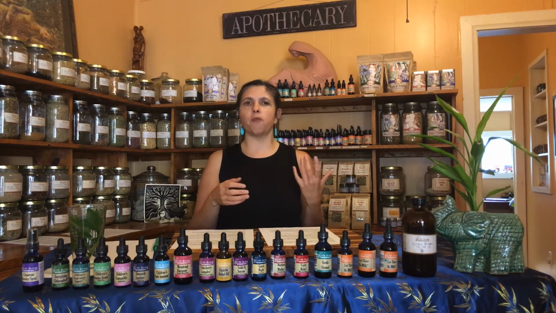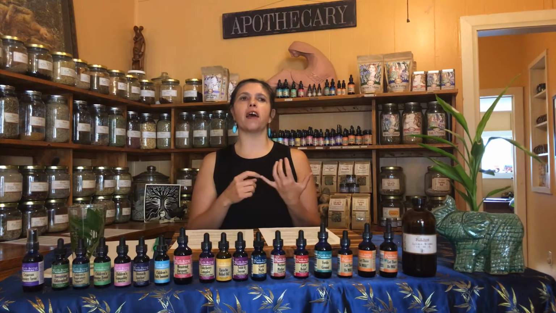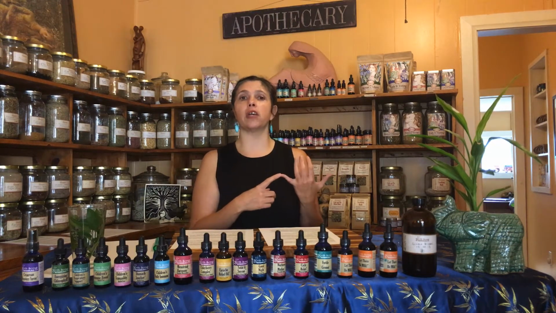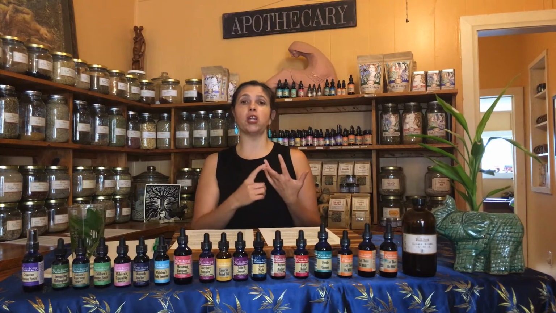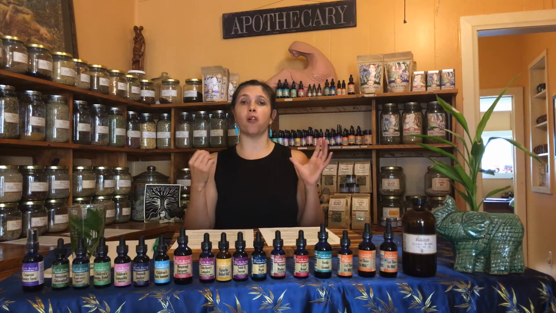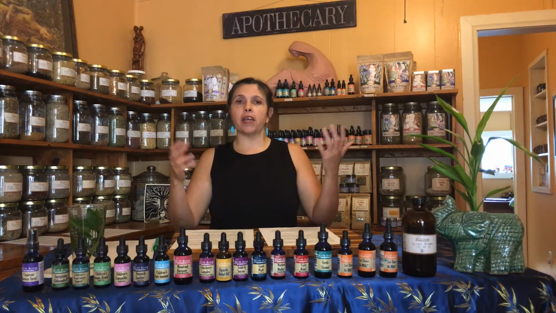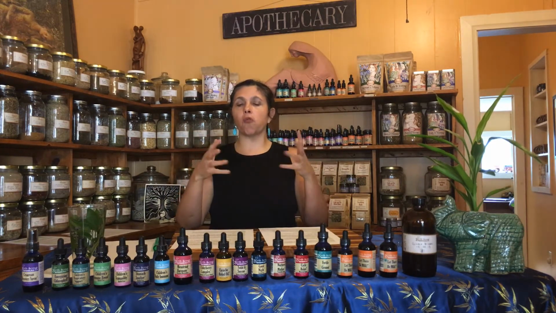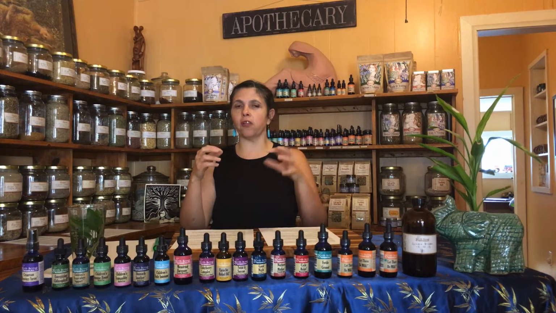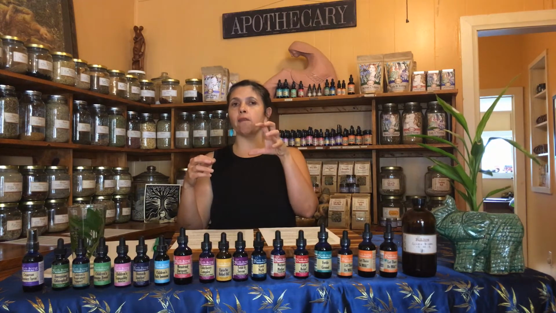What glycerin pulls out are the flavors. It pulls out the scent, the aroma, the taste. So think of licorice or anise or ginger or peppermint or fennel or lavender or valerian even. They all have strong aromas and flavors. So glycerin really pulls that out.